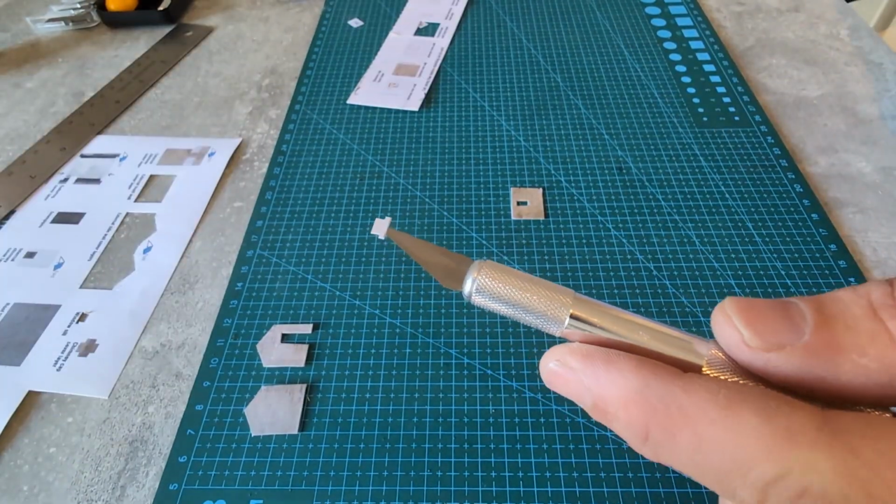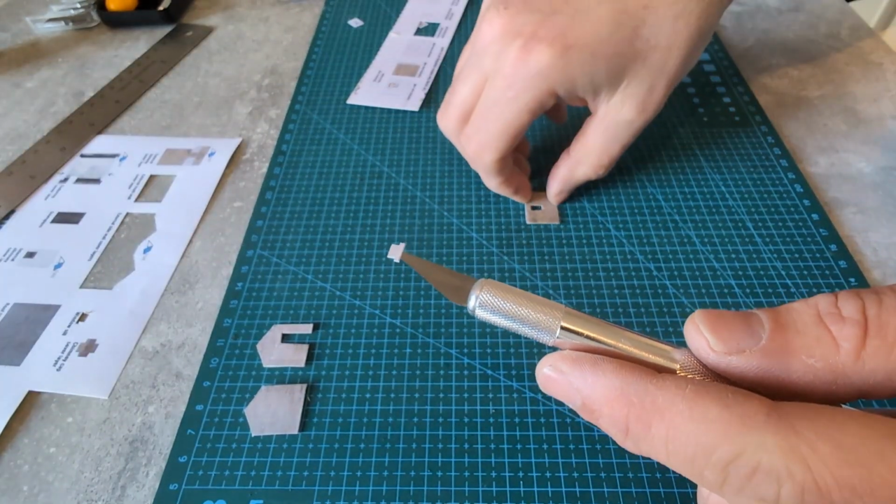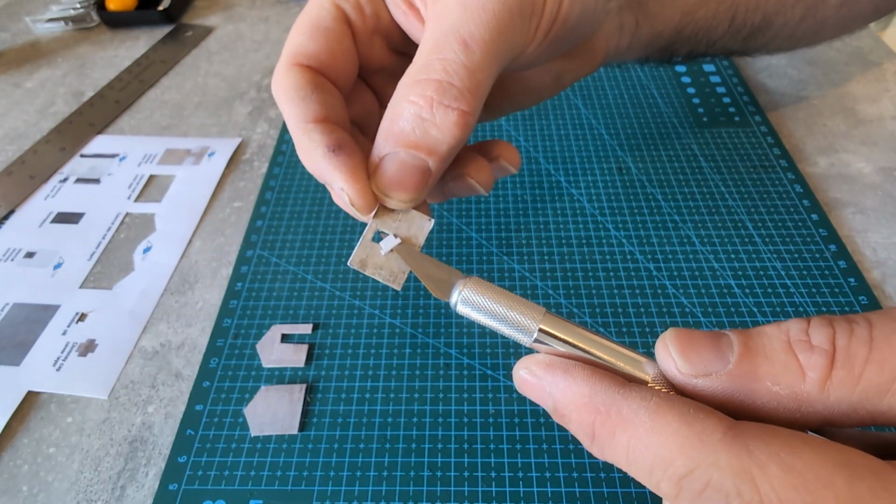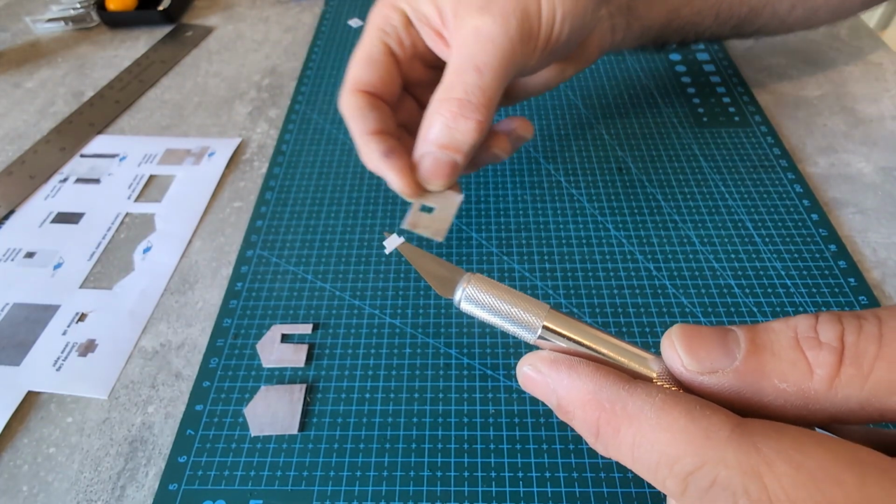But before I do that, there is on the printed only side a window sill to put in. So this is it. As you can see on the end of my scalpel, it is tiny. I've cut it out, and basically what I've got to do is put the windowsill in there and then mount the window at the back of that piece of card.